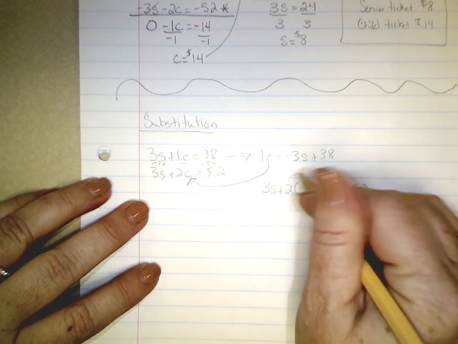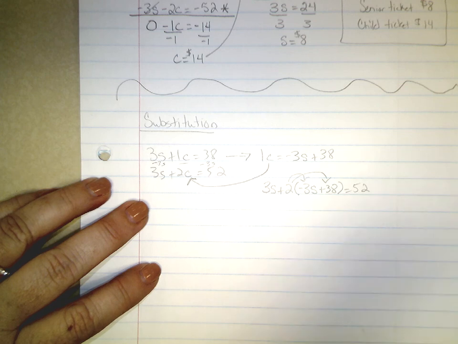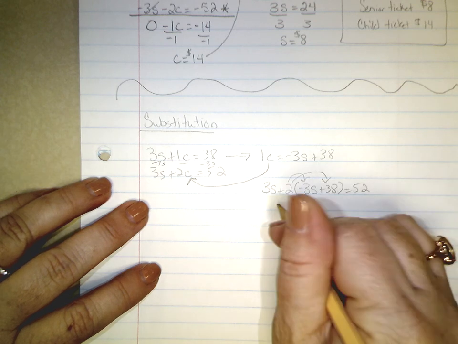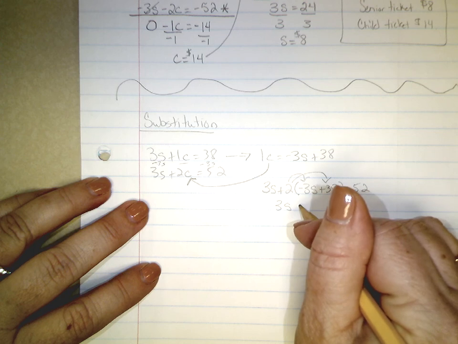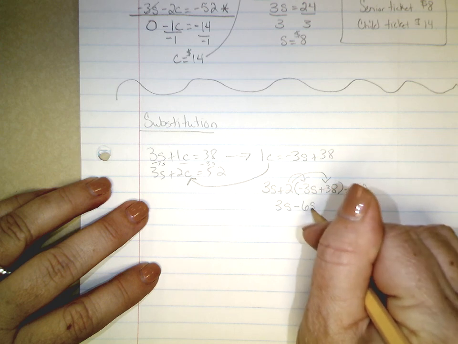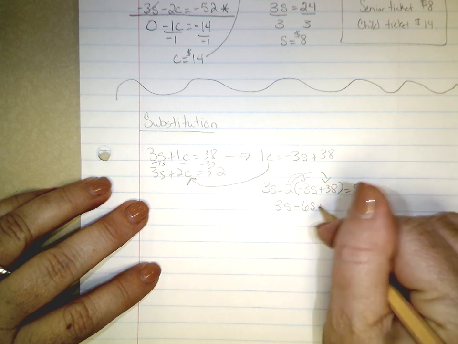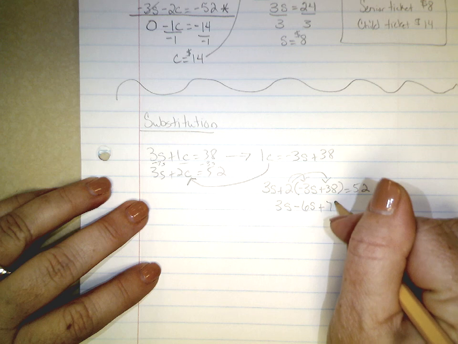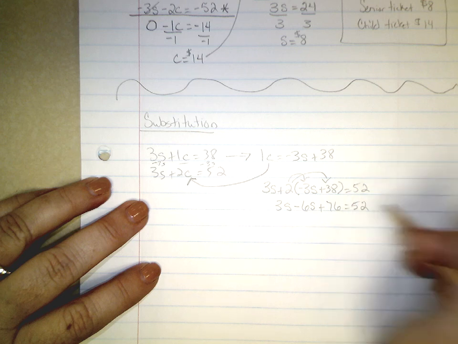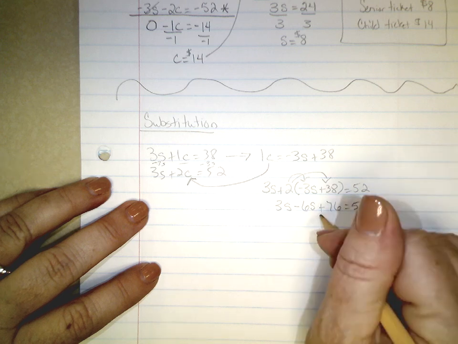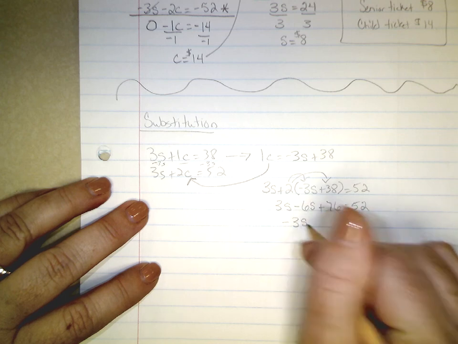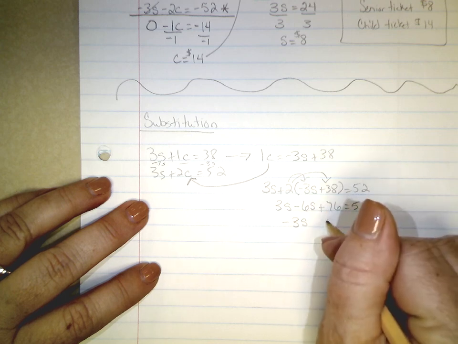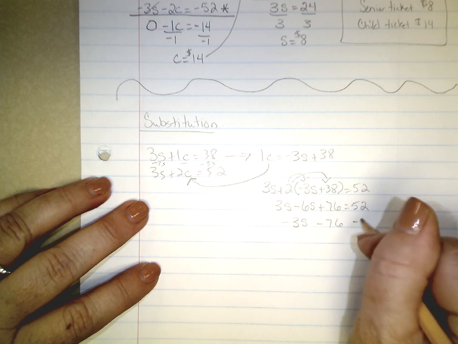Then I'm going to distribute the 2 through the parentheses. 3S minus 6S plus 76 equals 52. I'm going to collect like terms. 3S minus 6S is a negative 3S. I'm going to subtract 76 from both sides.